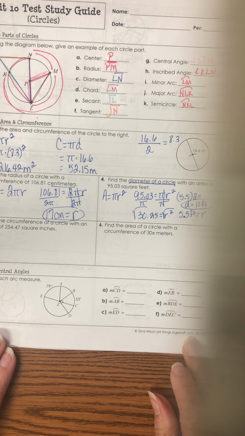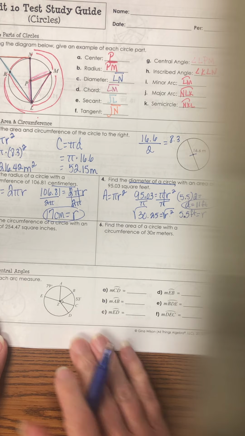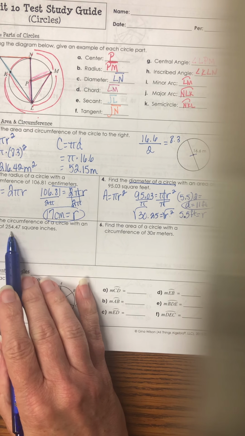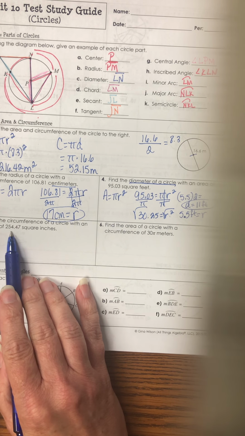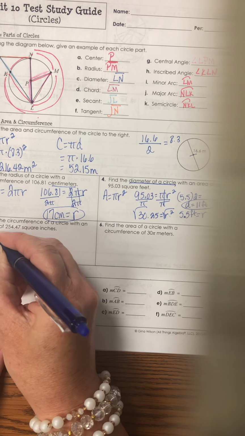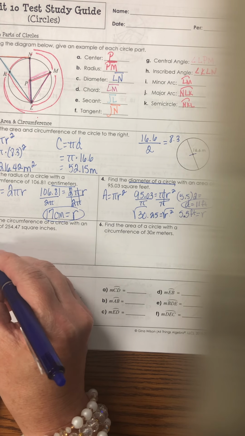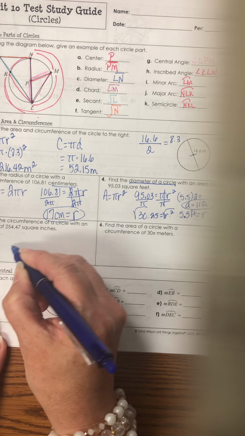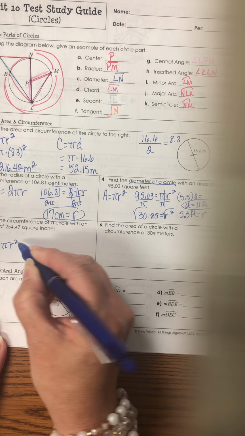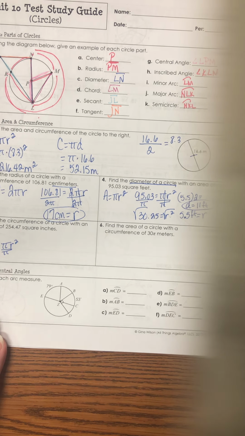Number 5, we have find the circumference of a circle with an area. So let's go ahead and use our area formula to find our radius, and then we'll plug in the radius to the circumference formula. So area is equal to pi times the radius squared. Now the area is 254 and 4700ths. Let's solve this the same way we did before by dividing both sides by pi and then taking the square root. So we have 254 and 4700ths divided by pi.